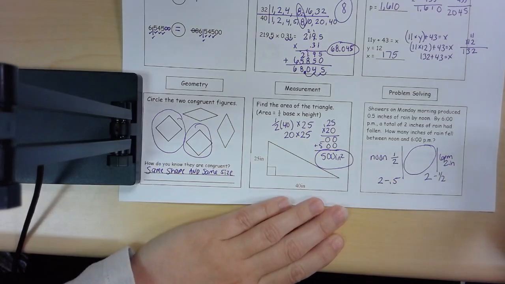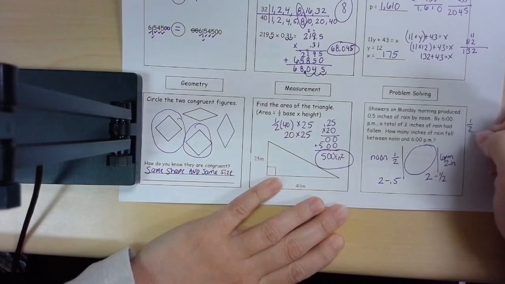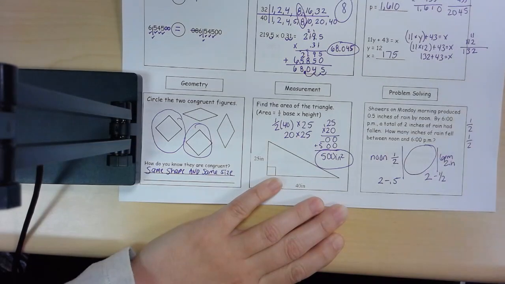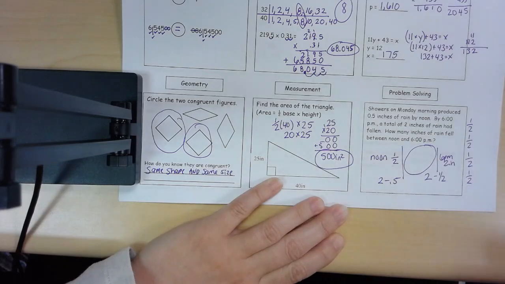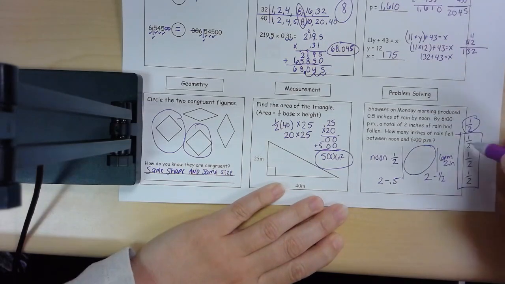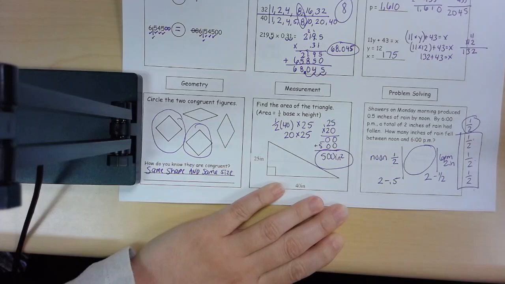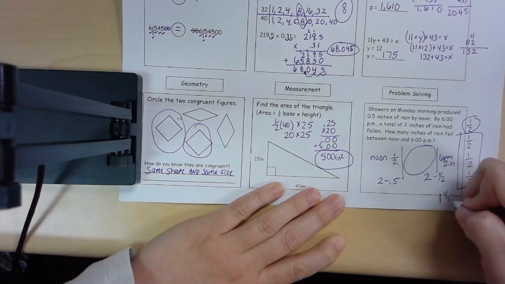But I think with this one, you might not even need to do that, because if you know your halves, you know it takes 2 halves to equal 1, and it takes 4 halves to equal 2. So you started here, and you ended up here, so you know that that's 1/2 plus 1/2 is 1, plus 1/2 is 1.5. So my answer is 1.5.